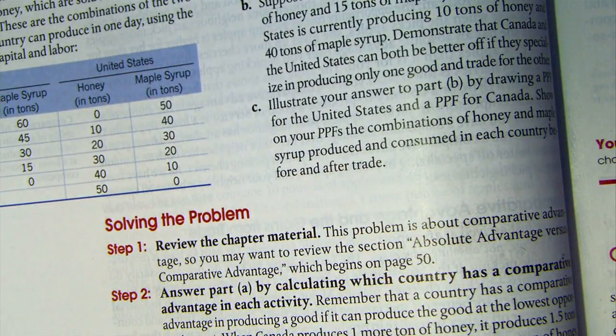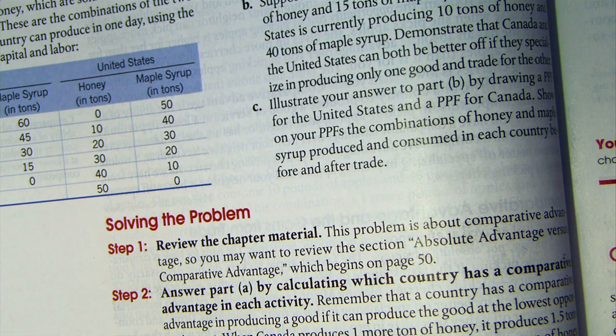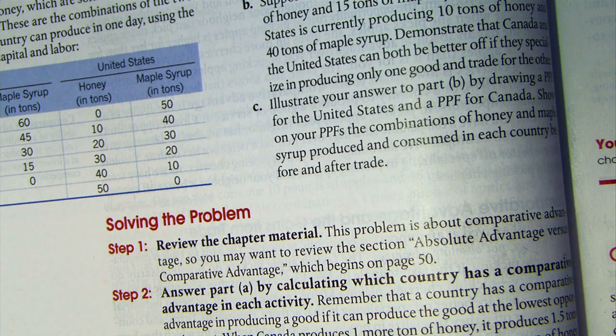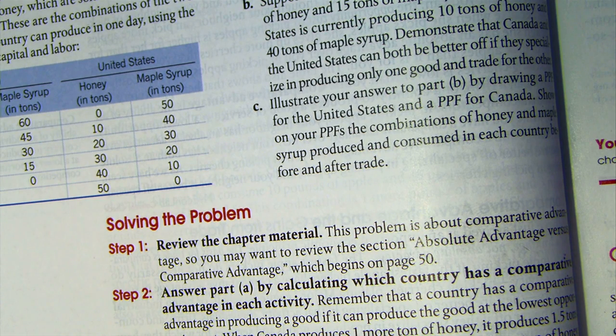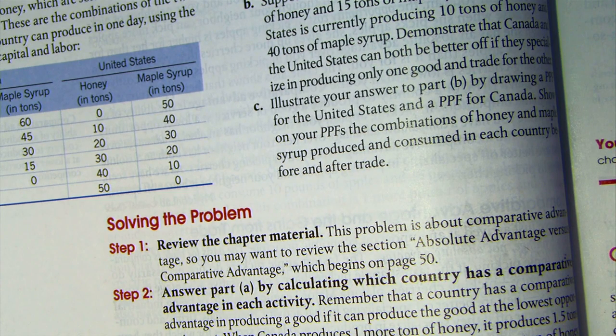So then you would calculate the opportunity cost, figure out who has the comparative advantage, have them each specialize in the one they're good at, and then trade with the numbers I give you for the trade, and see how much better off they're made.